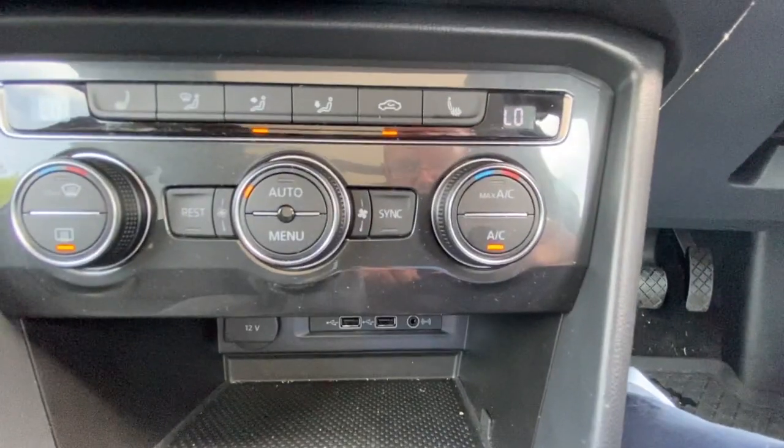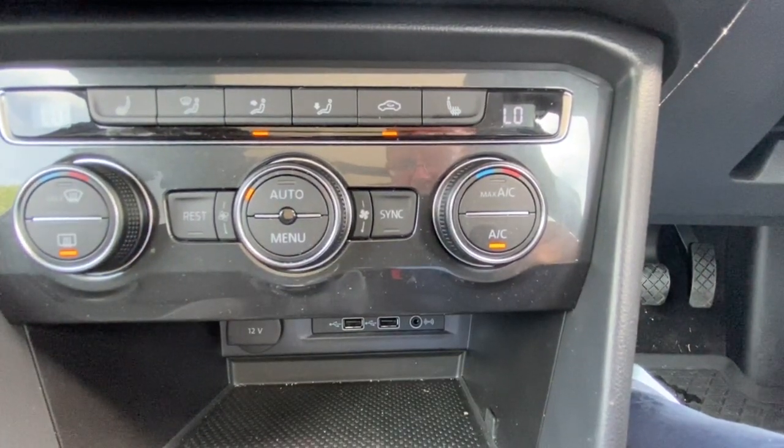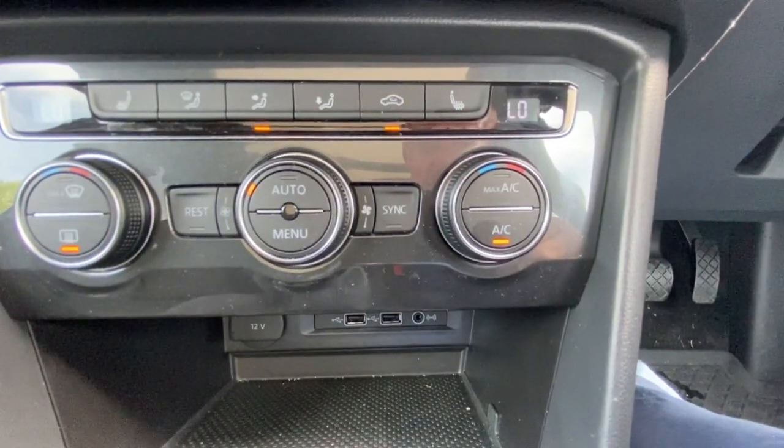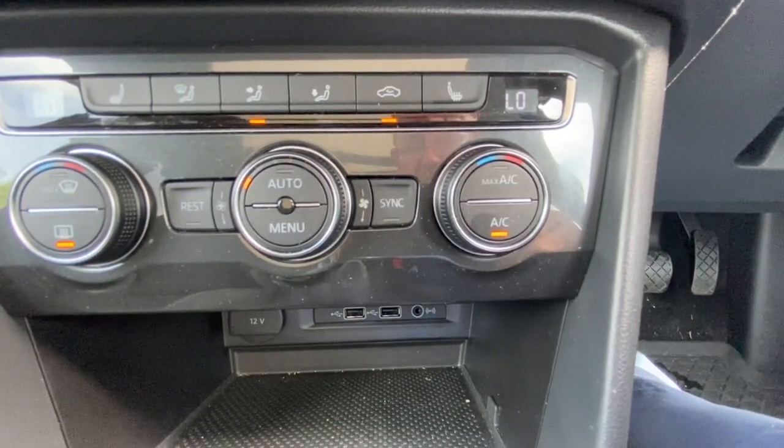Underneath that then you have your USB. So you have 2 USB plugs. I'll show you the usefulness of them in the next segment of the video.